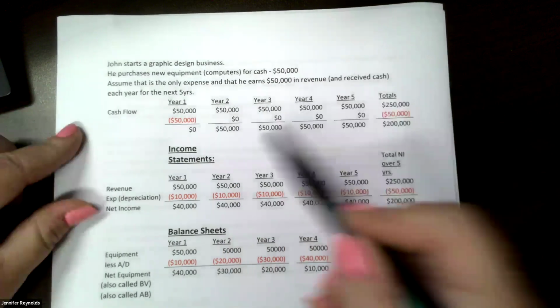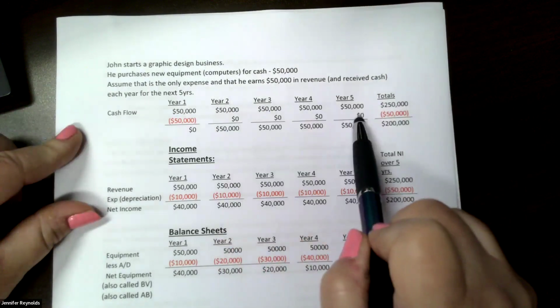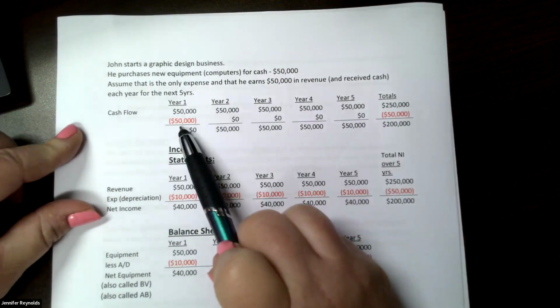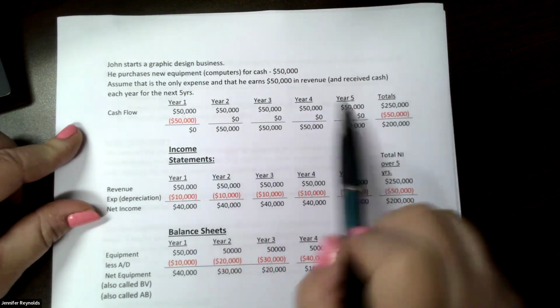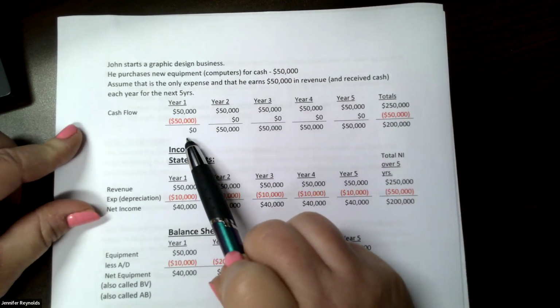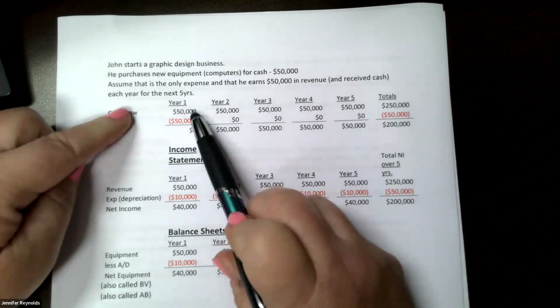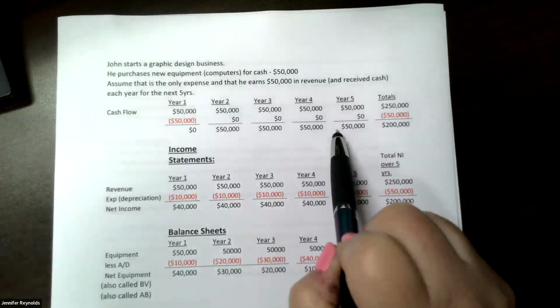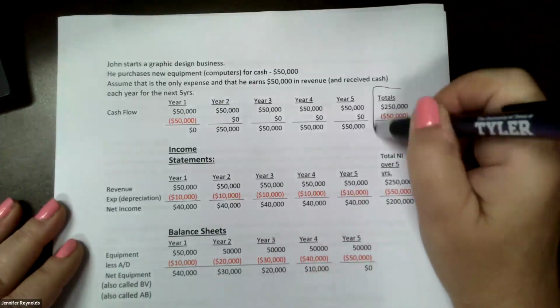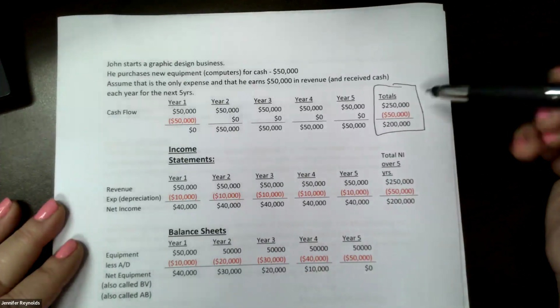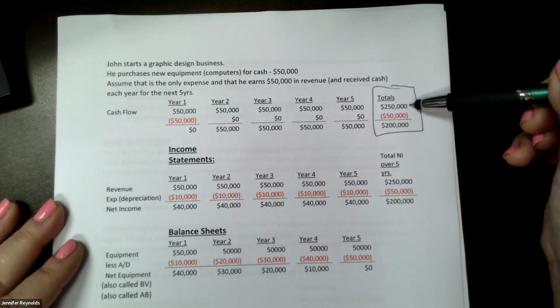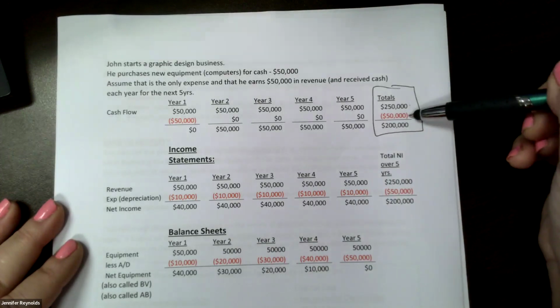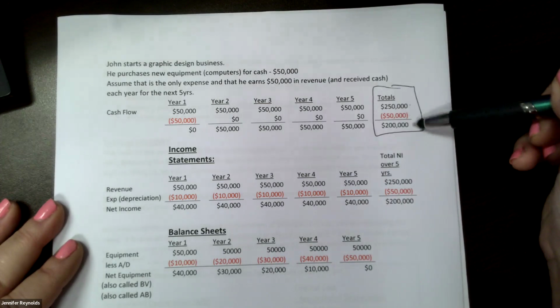So here's his cash flow. He gets 50 grand in cash every year for 5 years, and he only spends 50 grand the first year. So the first year he has no dollars left in his pocket, right? He got 50, spent 50, nothing left. And every other year he has 50,000 left in his pocket, so that when you get to the end of the 5 years, he got $250,000 cash, he spent 50, he netted 200 grand cash.